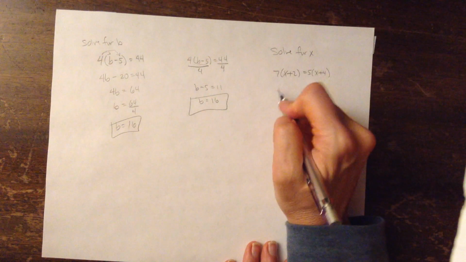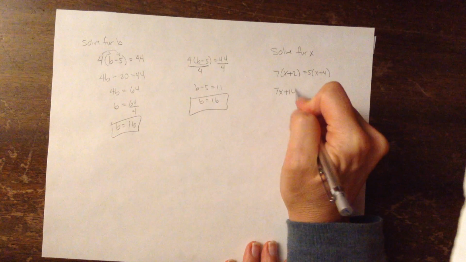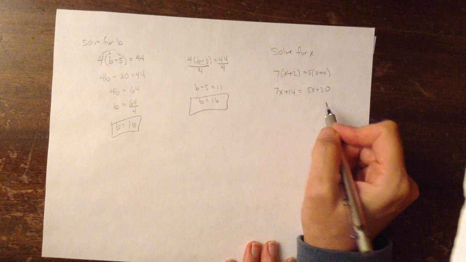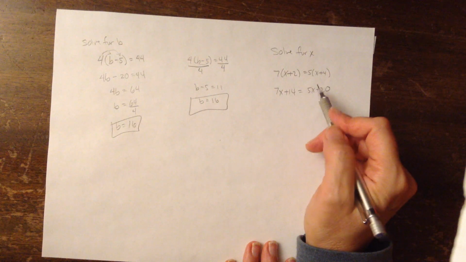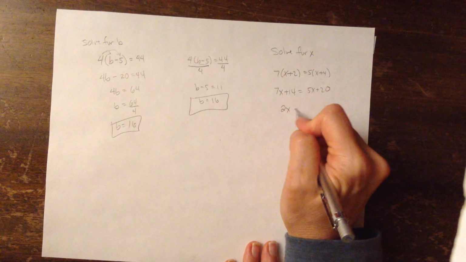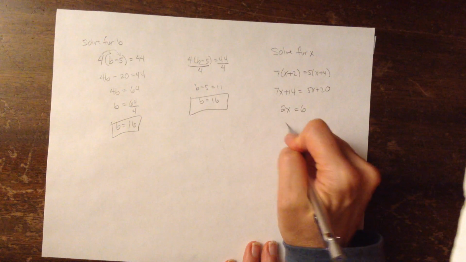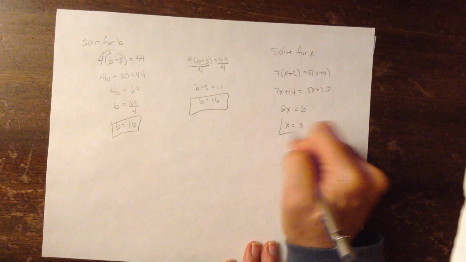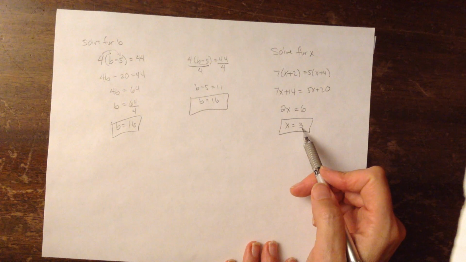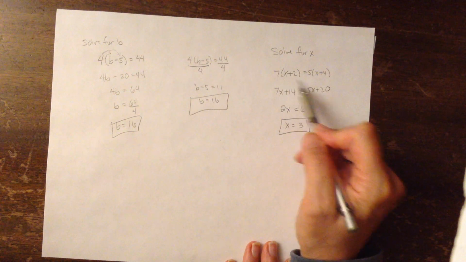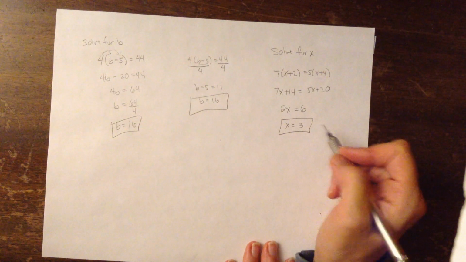So I'm going to do the distributive law here and here. And then I'm going to solve, and I'm going to show you can do two things at once. So I'm going to subtract the 5x from both sides there, and I'm also going to subtract the 14 from both sides there. And then divide both sides by 2. And you get x equals 3, and you should plug in and check here. And you can see that this is correct, because you get 7 times 5 if you plug in there, and 5 times 7 if you plug in there.